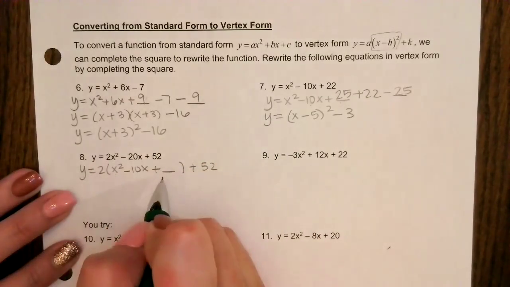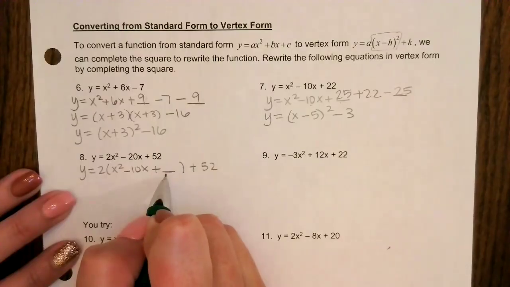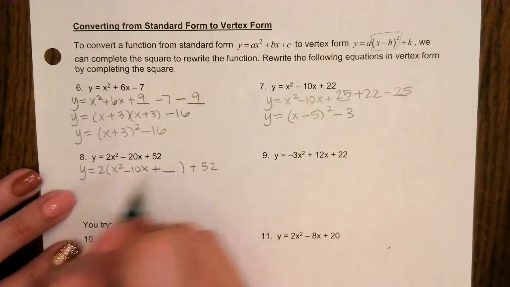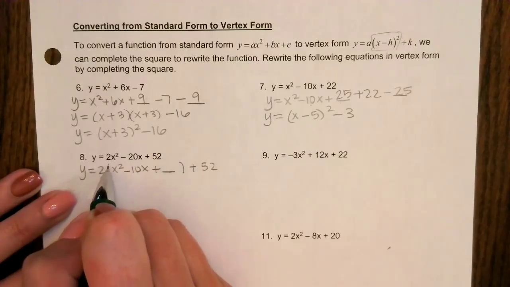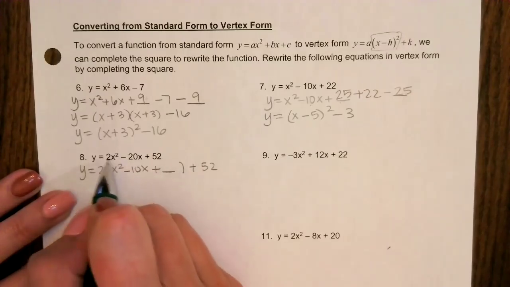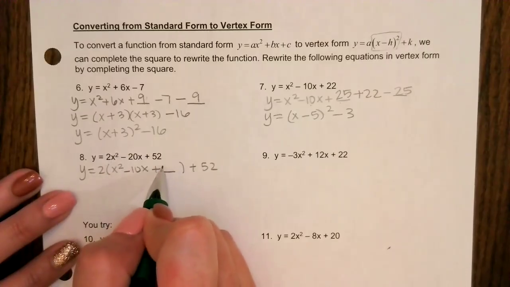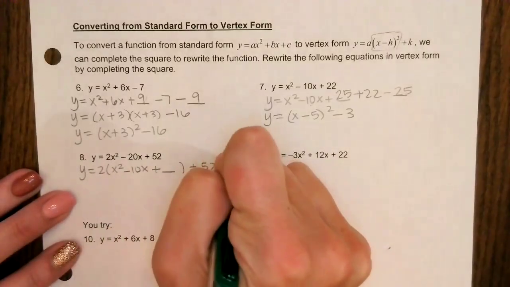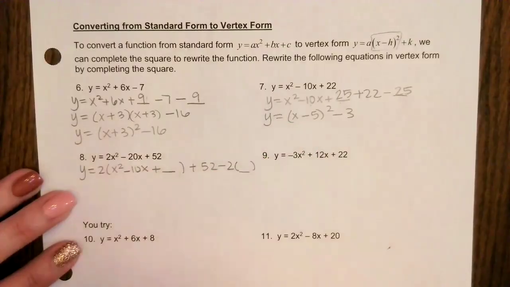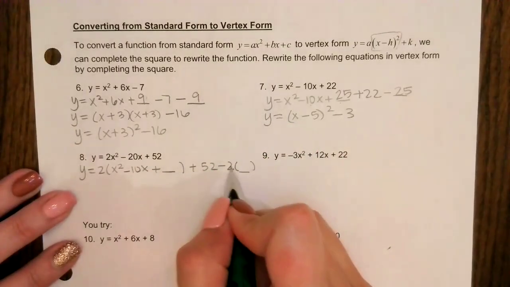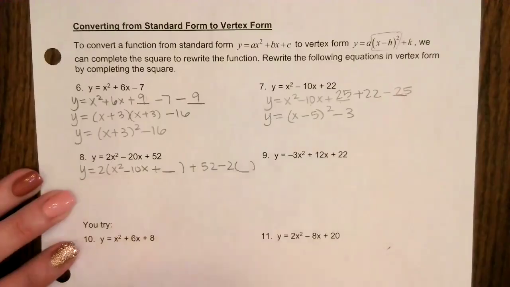All right. Now when I add my missing term here, I'm not just adding that, I'm adding it times 2 because the parentheses, if I distribute this, the 2 would be multiplied times this. I need to take that into consideration when I do that here. I need to also subtract 2 times that because you've got to subtract the same exact amount so you're not changing the value of the equation.